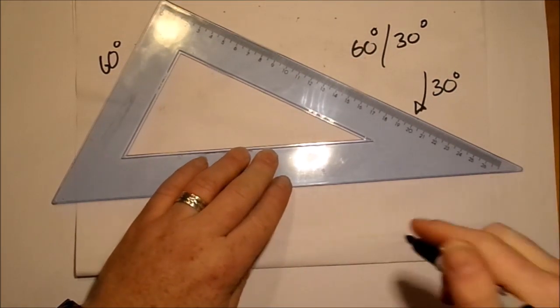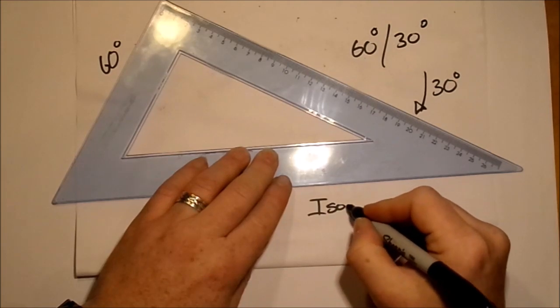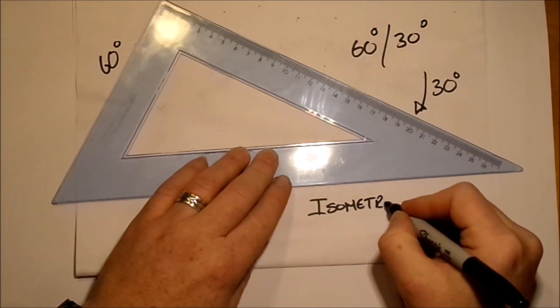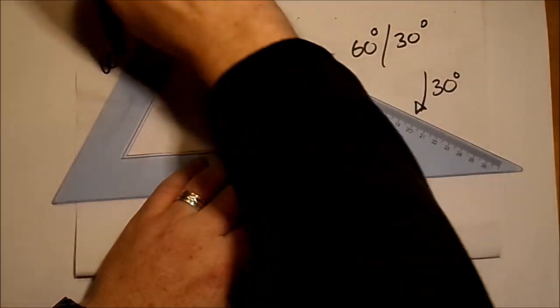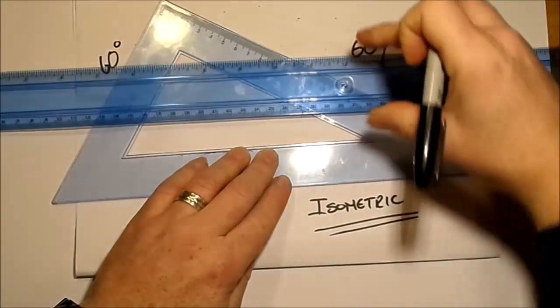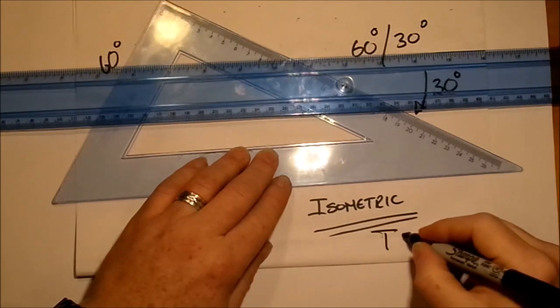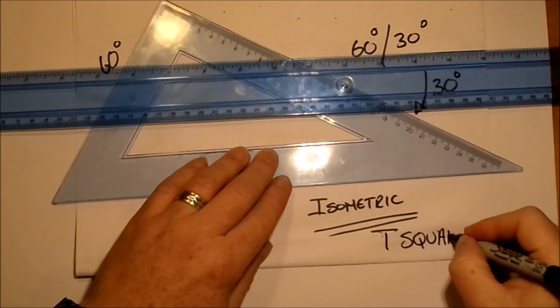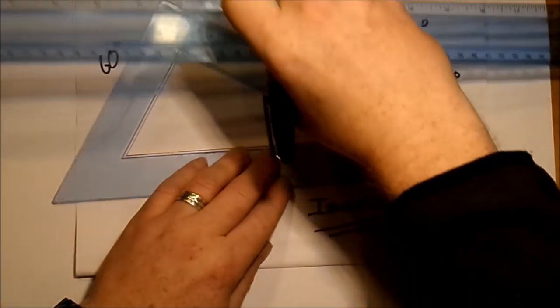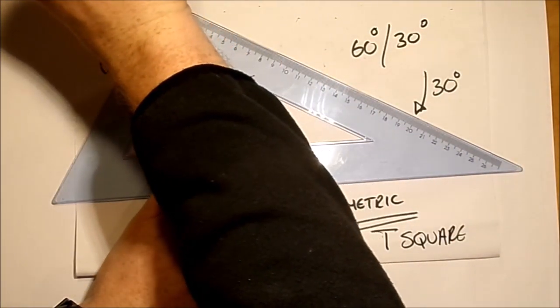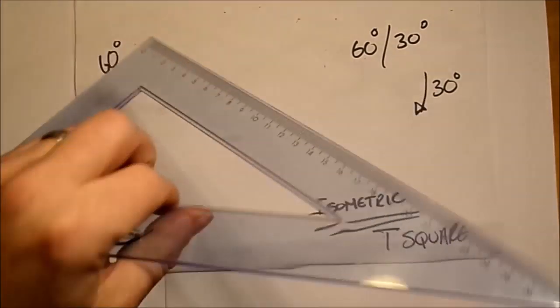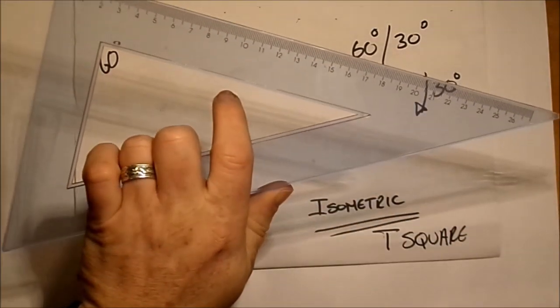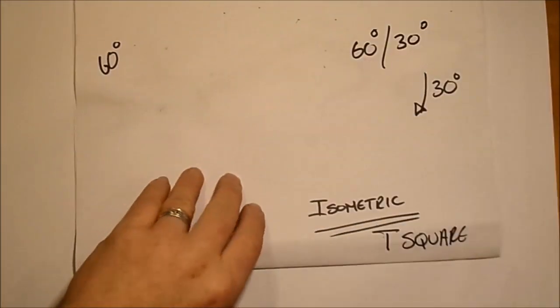This is the only one that you need for the isometric drawing. This and this, a T-square. That's it. That's the only piece of equipment you need. Right, pencils, T-square, 60-30. It's as easy as that.